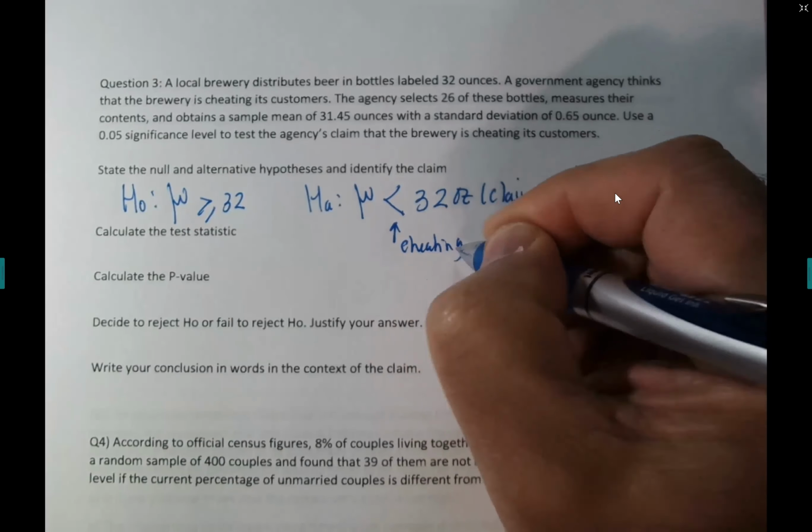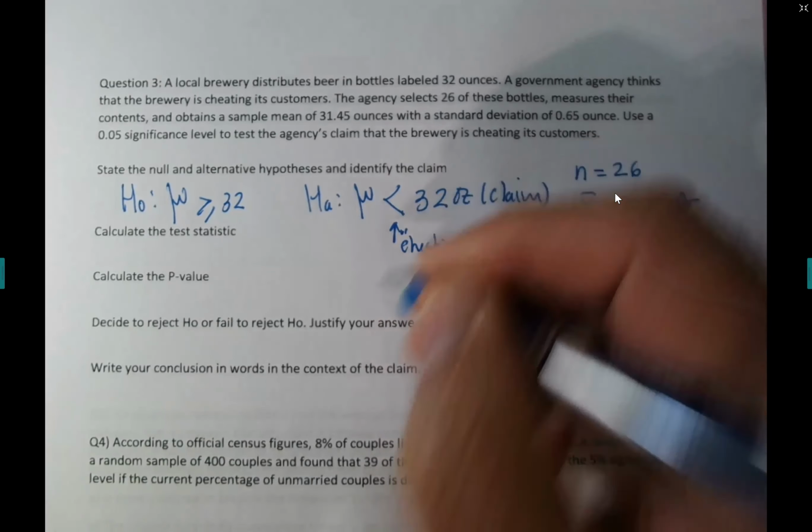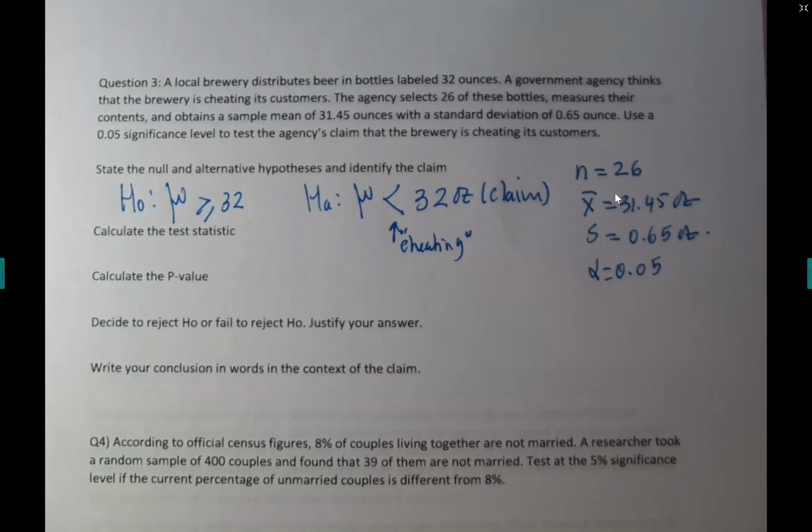Yeah, that's the government agency's claim. Never mind, not the brewery. The brewery is not saying that they're cheating. They can never claim that they are cheating. It's a government agency. So guys, does it make sense that cheating means you get less than what you paid for? That's exactly what cheating is.